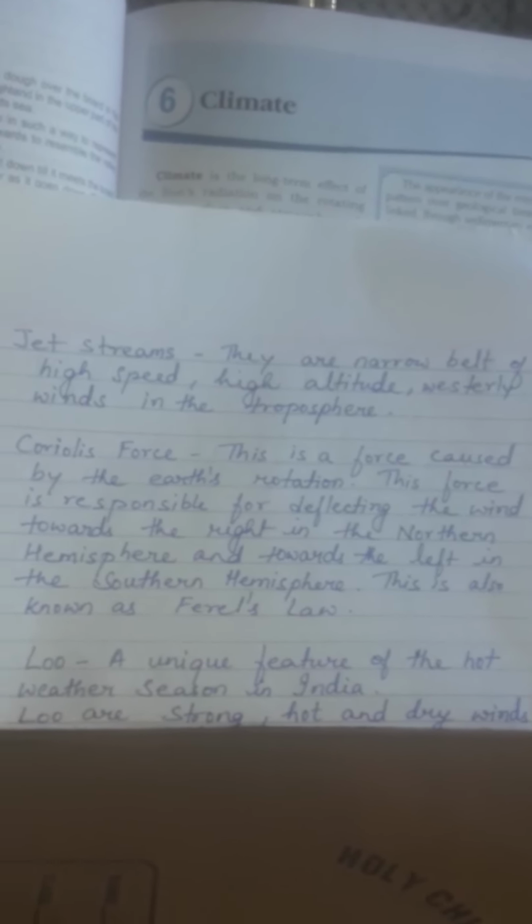Next one, we can see an important point known as loo. A loo is a unique feature of the hot weather season in India. The loos are strong, hot and dry winds that blow during the day in summer. Then the Indian Peninsula divides the monsoon into two branches, the Arabian Sea branch and the Bay of Bengal branch. So the rest we will see in the next video.